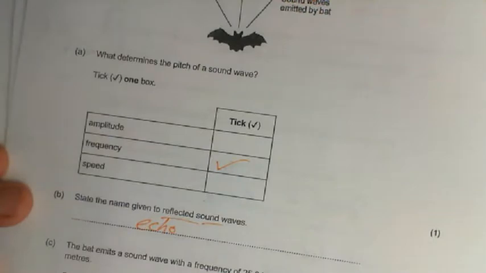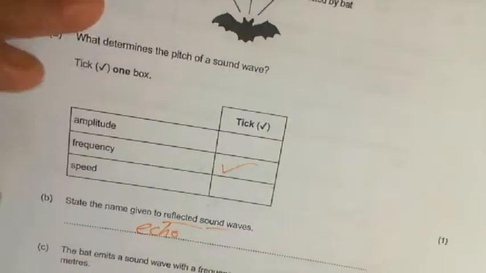It's an echo. Clue was with the bat being there, so echolocation. This one said sonar. Bats don't use sonar. Dolphins use sonar. Sonar's for water.